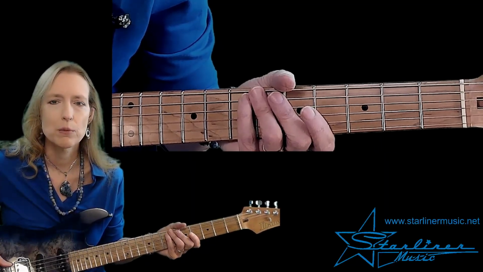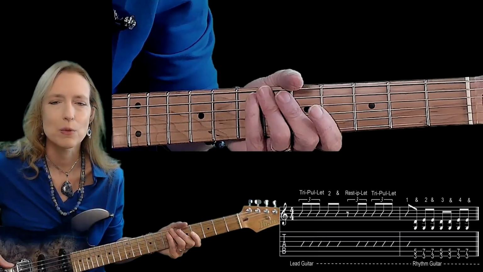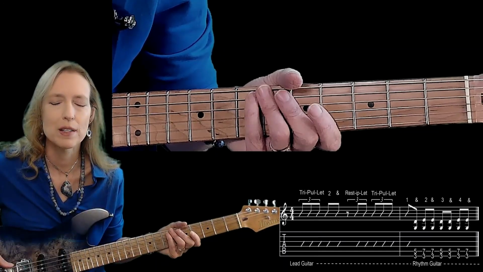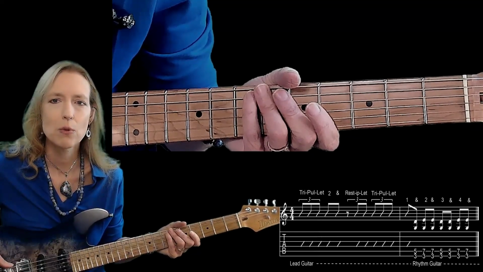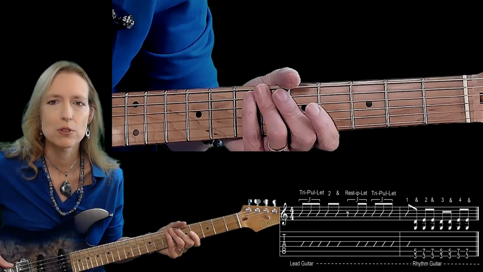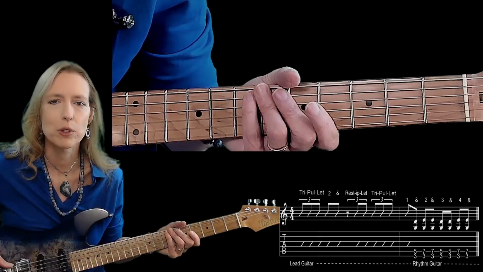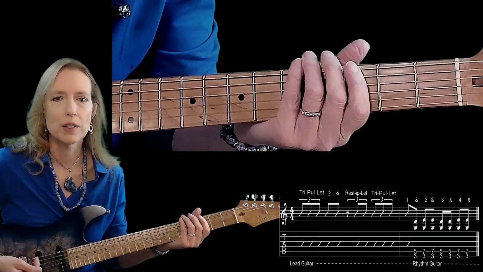So the rhythm for the 2-bar phrase is triplet, 2 and, rest-iplet, triplet, 1 and 2 and 3 and 4 and. So lead guitar will fall over this rhythm. Triplet, 2 and, rest-iplet, triplet, 1. And then we'll go into rhythm guitar on the and of 1 of bar 2.